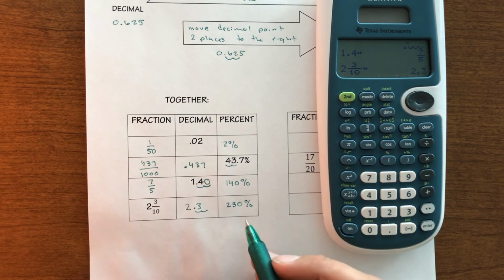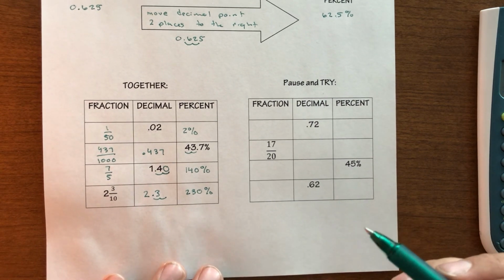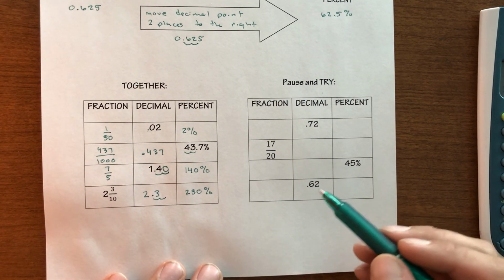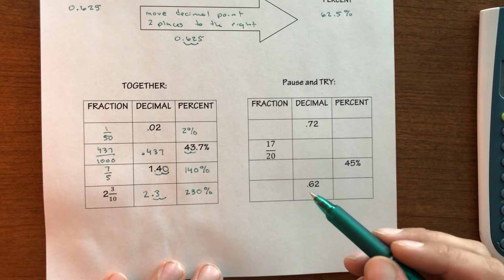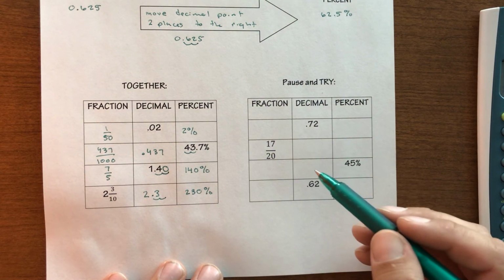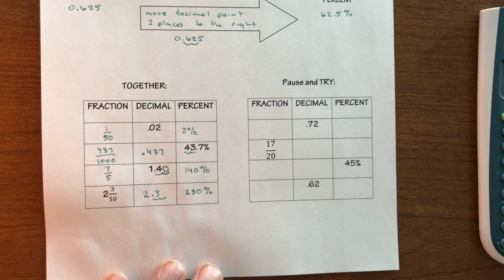So you've got a few problems over here on your own. I know we went really fast today. I'm okay with that. I think a lot of you can pick this up, and if not, let the calculator help you out. So try these problems on your own. When you're finished, come let me see them, make sure that you're doing things correctly, and I'll give you the practice for the day. Good luck.